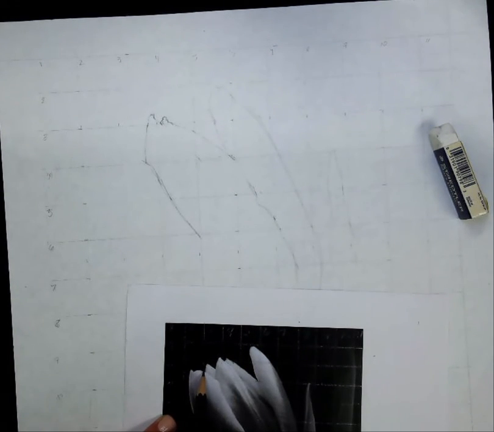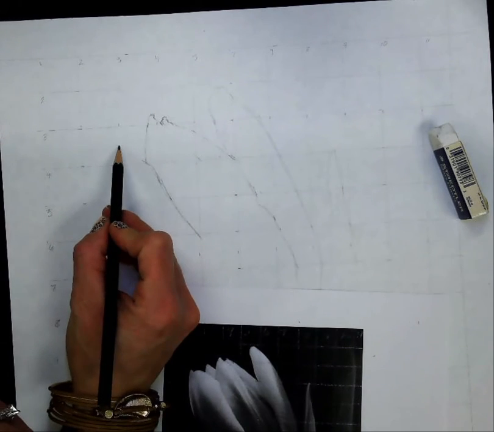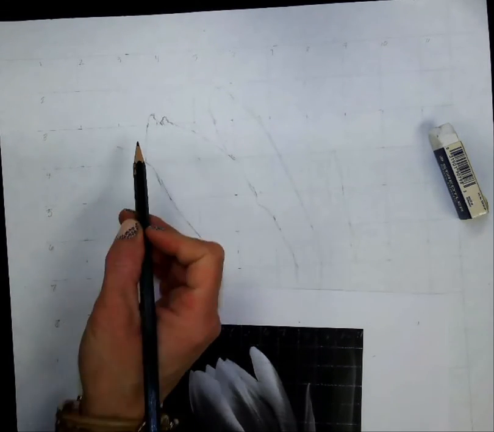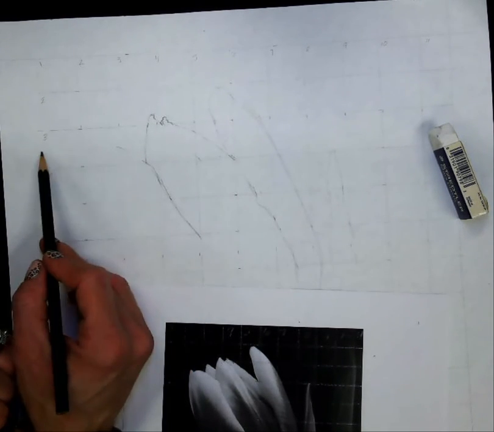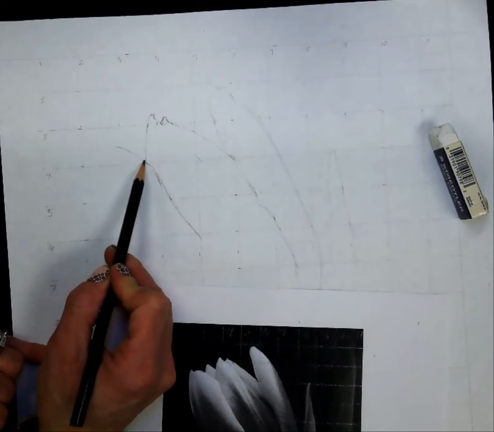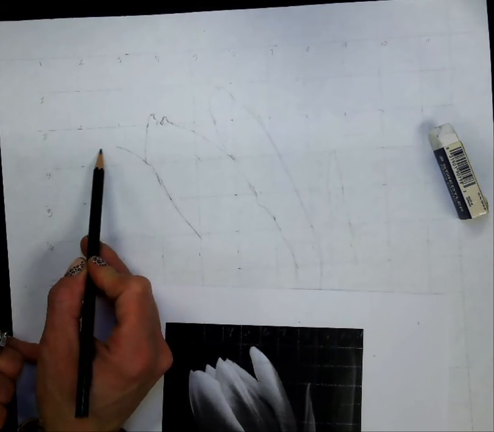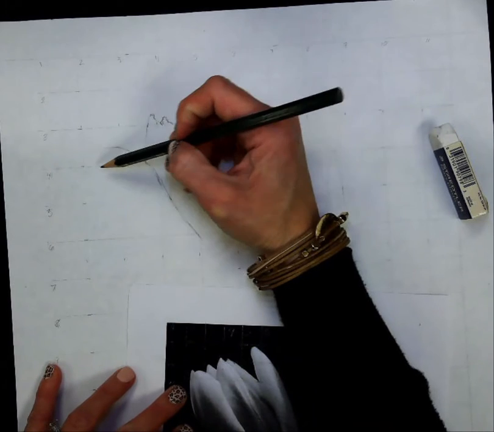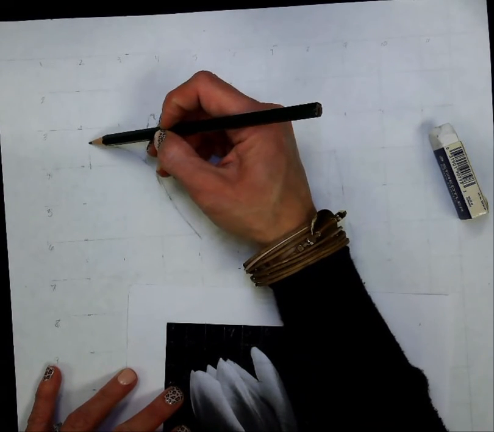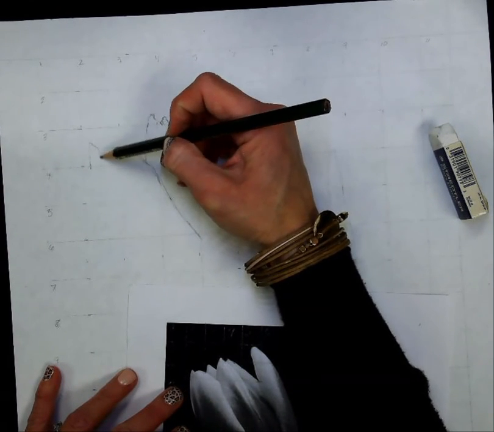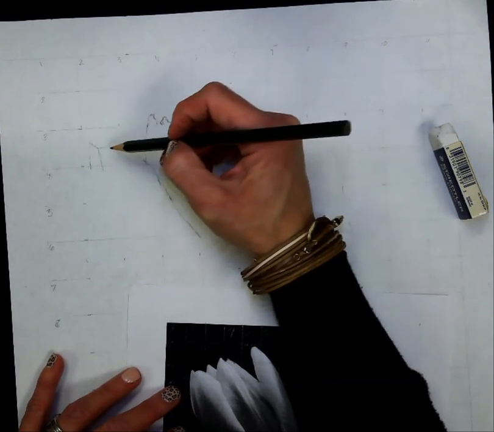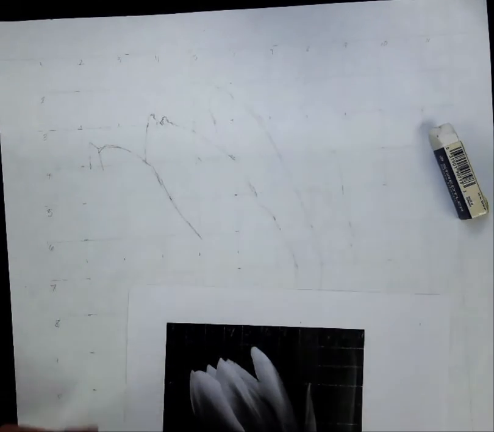The top of this petal crosses about halfway in between boxes in grid number 3. So I would just continue on doing this same exact thing, give myself plot points, and using that grid to help you figure out where everything needs to go and what shape everything needs to be in.